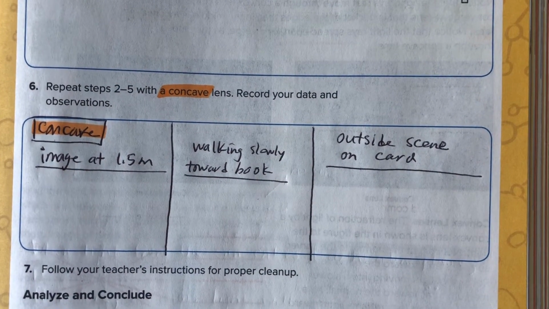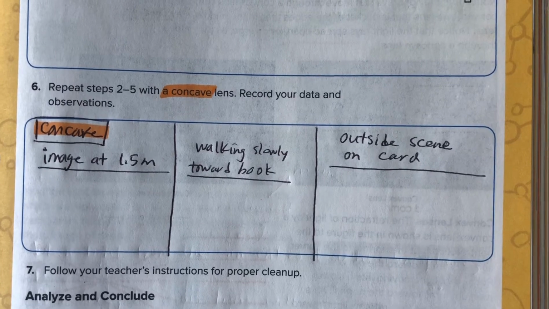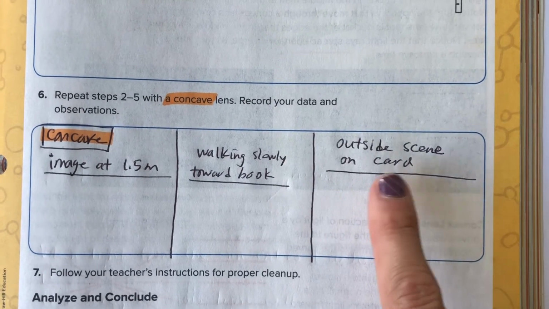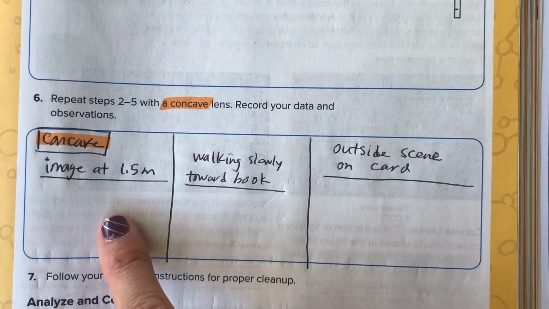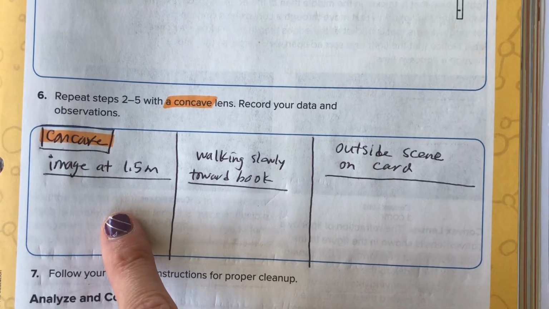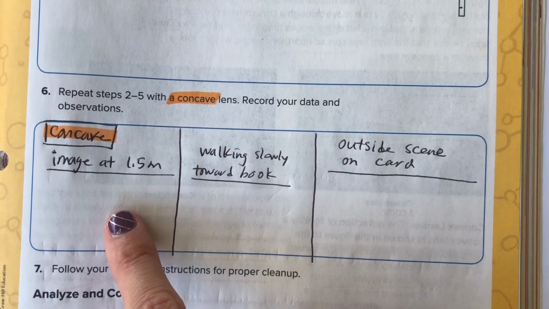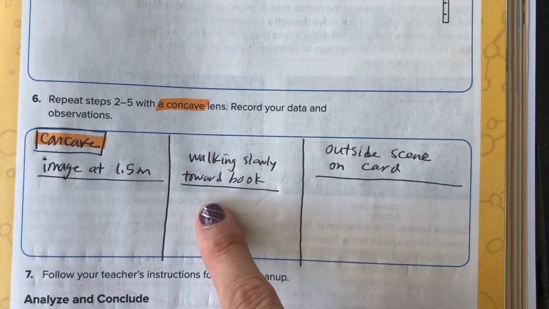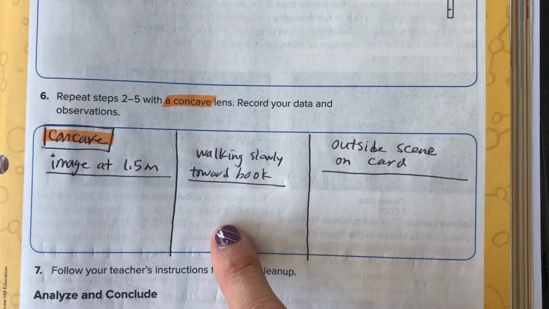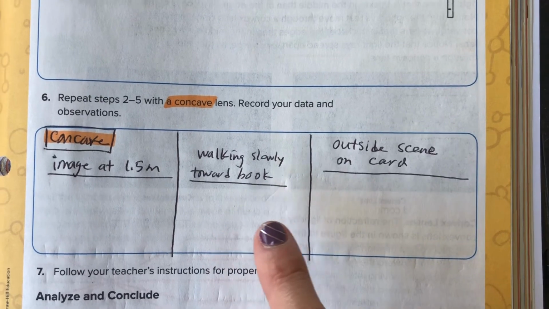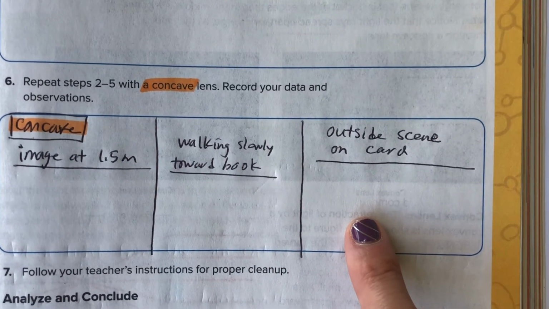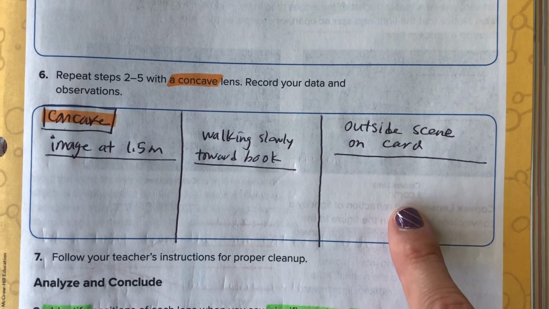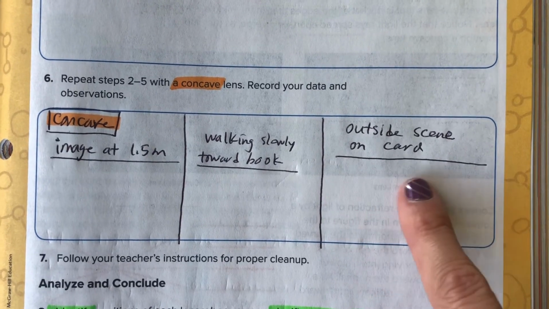So now that we've done all of those with a convex lens, we're going to switch over to a concave lens, and I'm going to do those three things once again. I'm going to show you them right here. First, we're going to start with just what the image looks like at 1.5 meters away from the book through a concave lens. And then I'm going to walk slowly toward the book, and you're going to see, write any observations of how the image changes at any point, maybe measure distance. And then we're going to go inside again and try and focus the outside scene onto the white card and see what we observe there, and we'll write our observations right here.